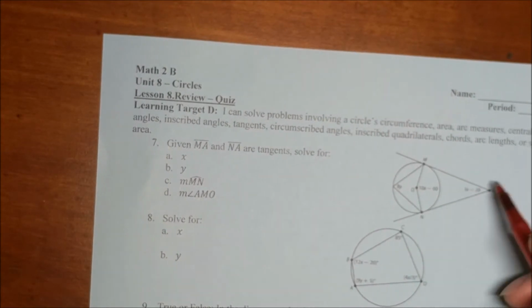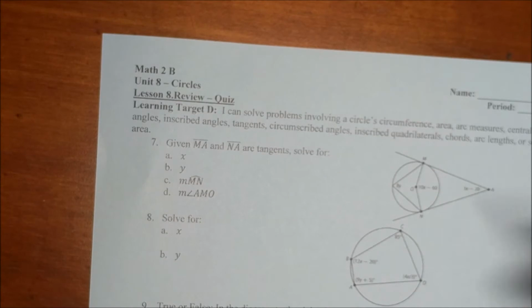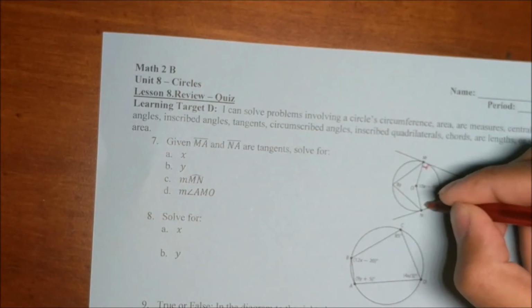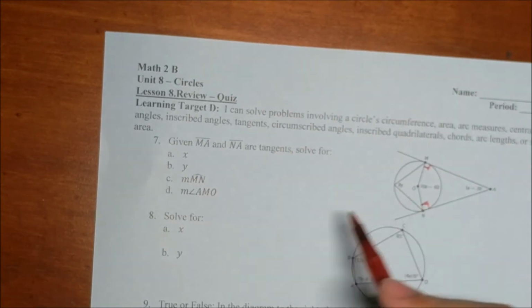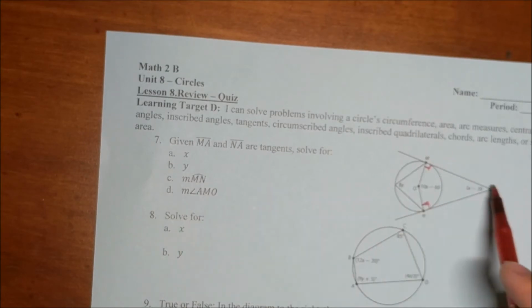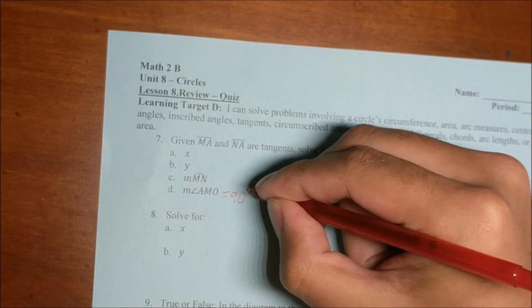Given MA and NA are tangents, so one property is that tangents to a circle form perpendicular angles with their radii. So I can already see that AMO is a right angle of 90 degrees.